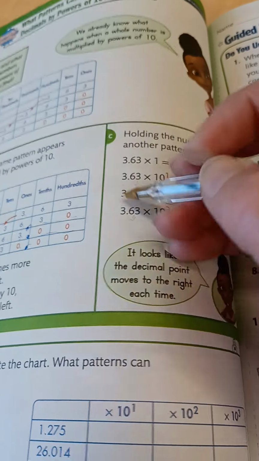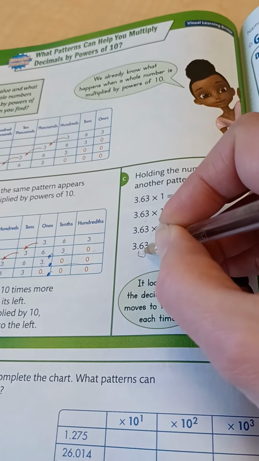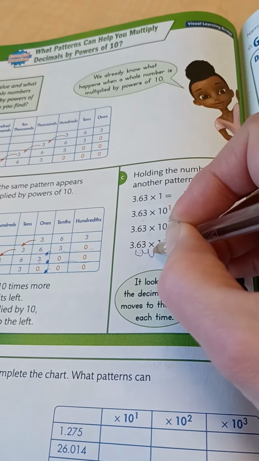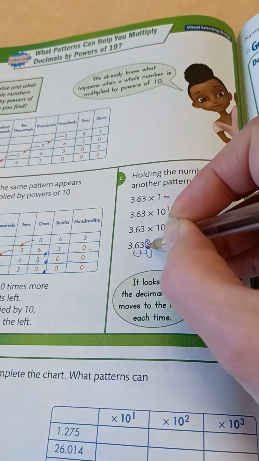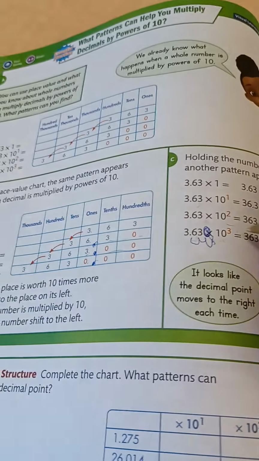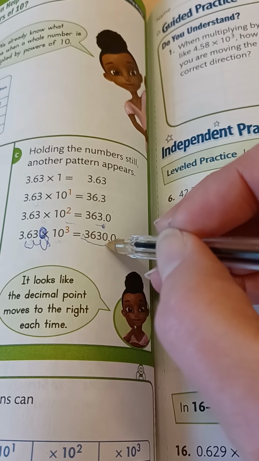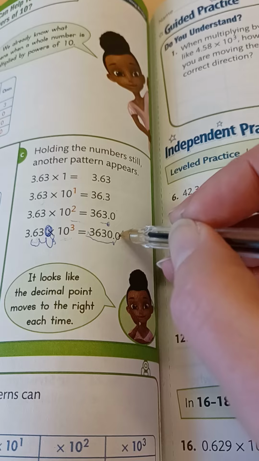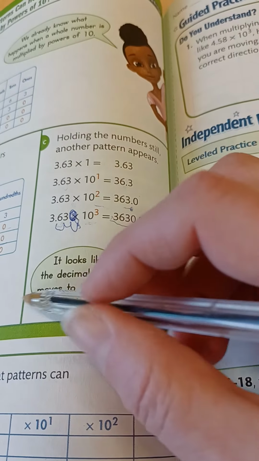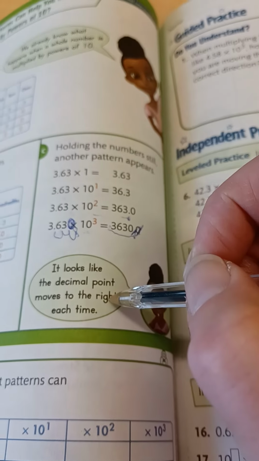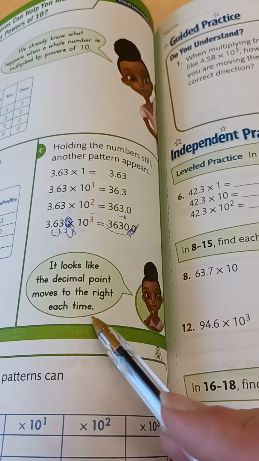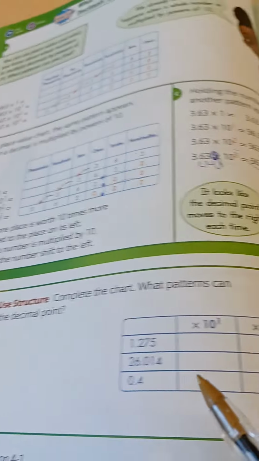1, 2, 3. There's nothing here. We have to add a 0, right? And so now the answer is 3,630 point nothing. So that's not important. It looks like the decimal point moves to the right each time. Totally does. Okay? So now they want you to do it.